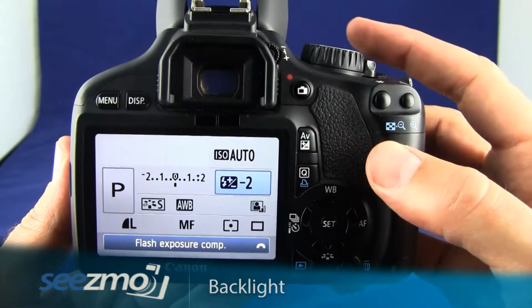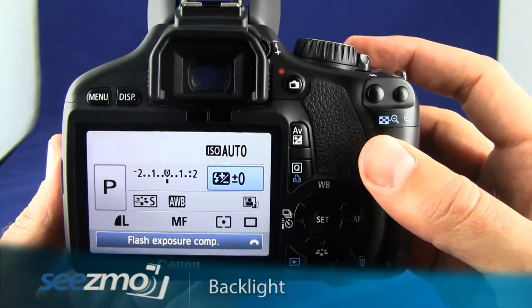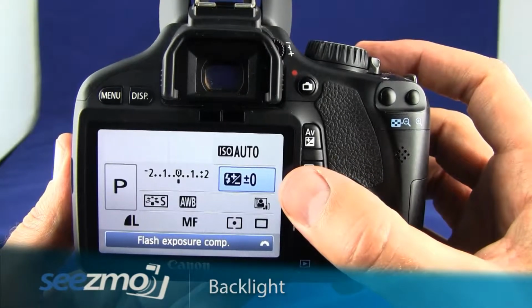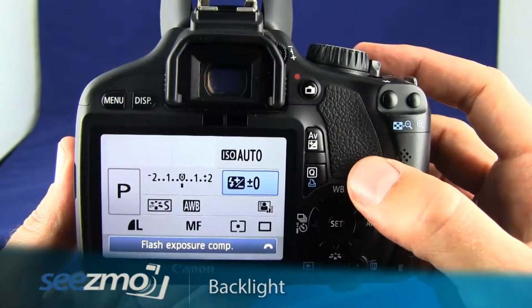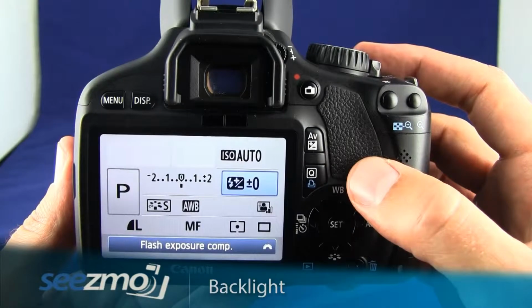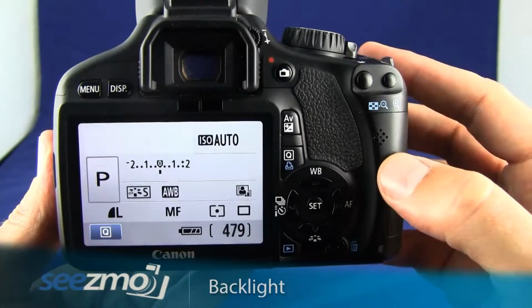Usually I recommend taking your first picture with the flash exposure compensation set to 0. This way you'll know whether the flash strength needs to be increased or decreased. Now let's go ahead and set the spot meter.